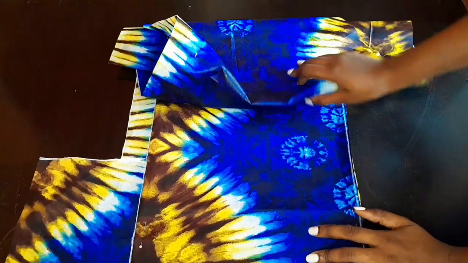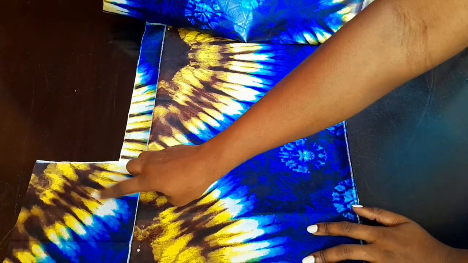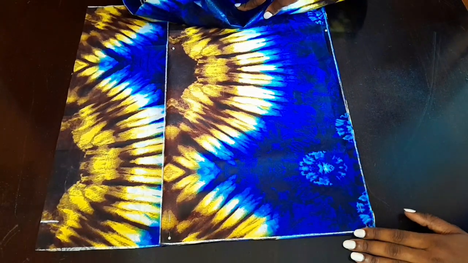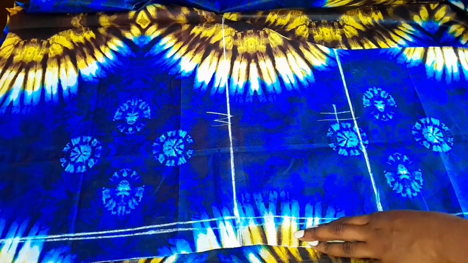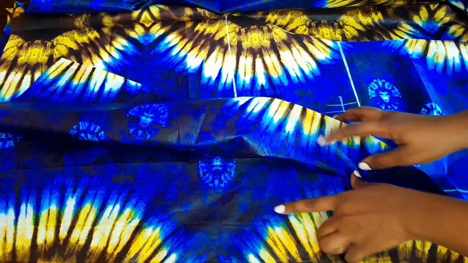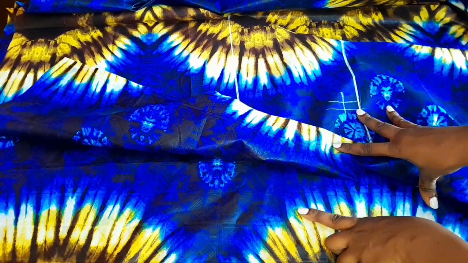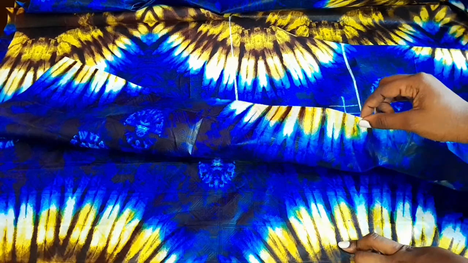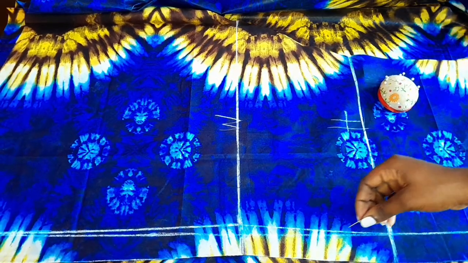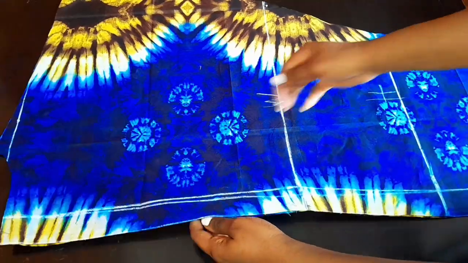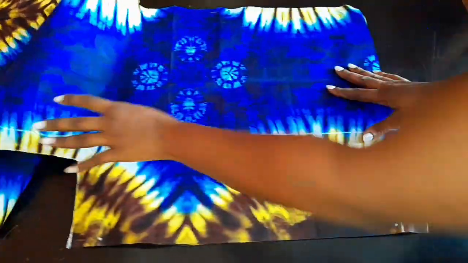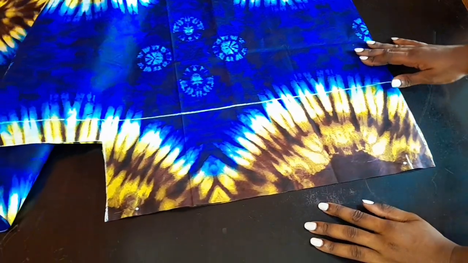Now, ensure that the right side of your back piece is facing the right side of the second piece you want to cut out. If not, you are going to stand the risk of cutting the same pattern twice. You can't afford to make that mistake, not when you are even managing fabric. Can you see? The two right sides are facing each other.